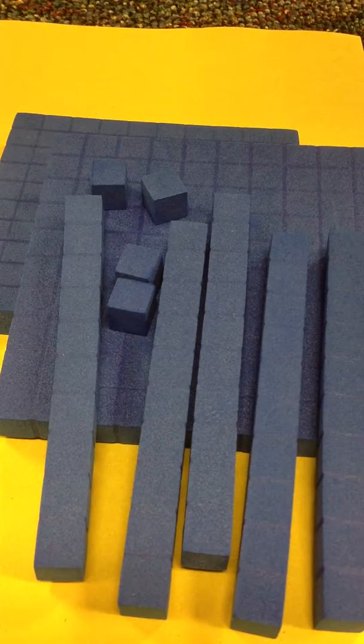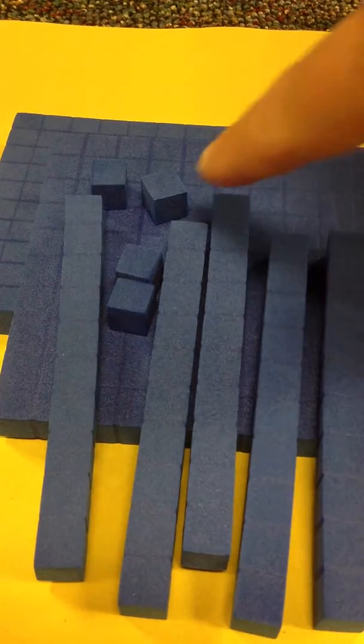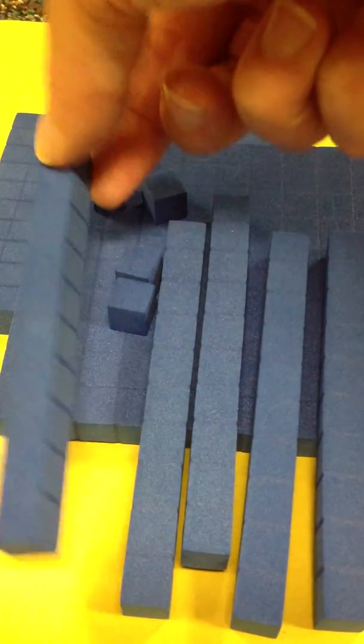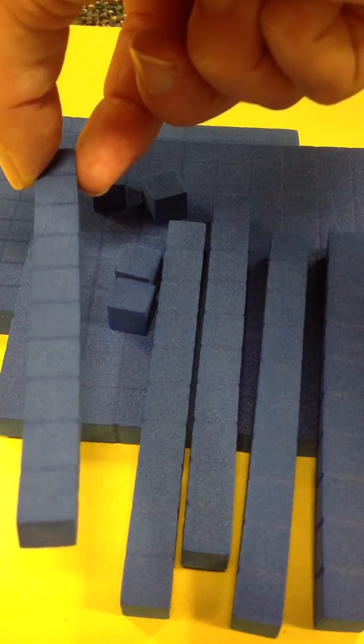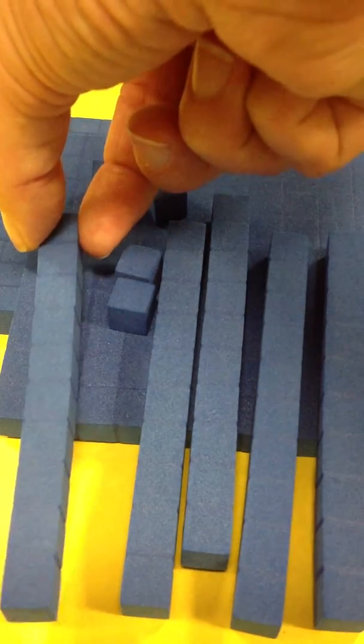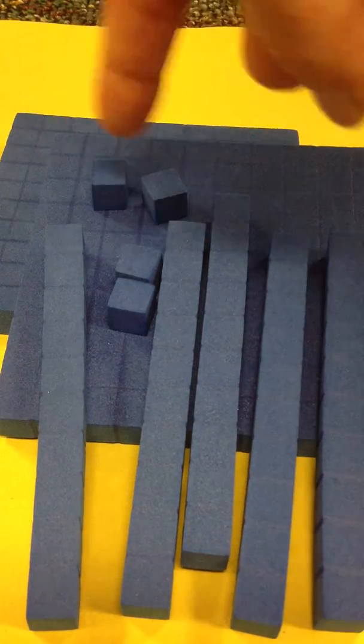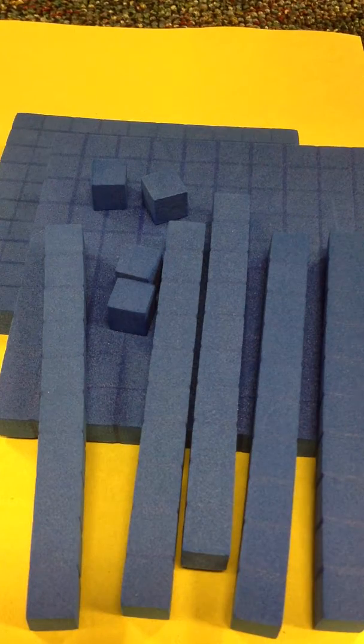And that would give me 254. Each one of our 1s is 1, and we count it by ones. Each one of our 10s is broken up into 10 ones, so we count it by tens. Our 100s are made up of 100 ones, or 10 tens.